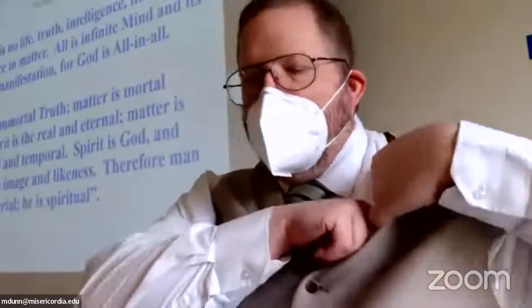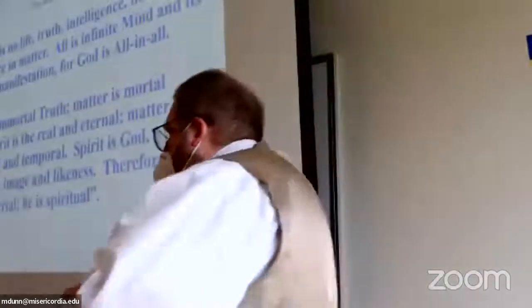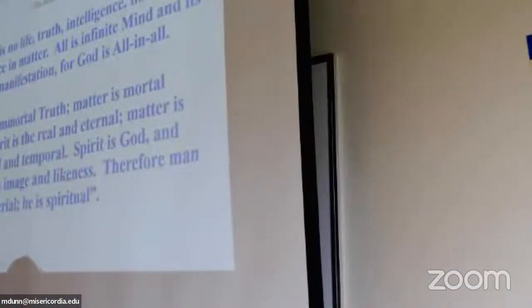Her book, as they told you, that's from the manual, was called Science and Health, but that's actually not the full name of the book. I want to give you the full name, because they should have really said that. I'm surprised they didn't give the full name of the book. It's Science and Health with Key to the Scriptures. Science and Health with Key to the Scriptures.